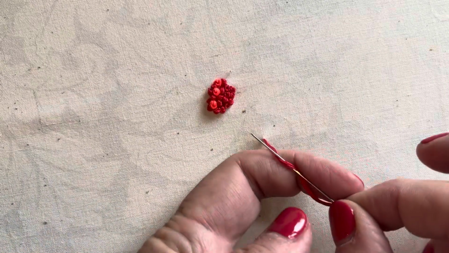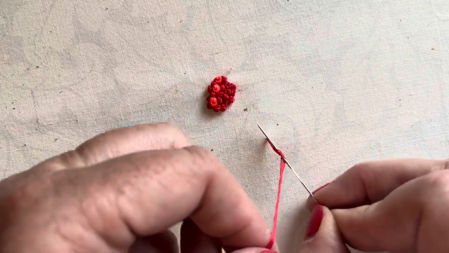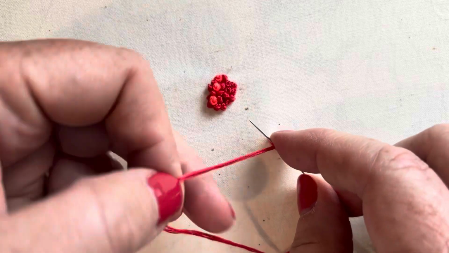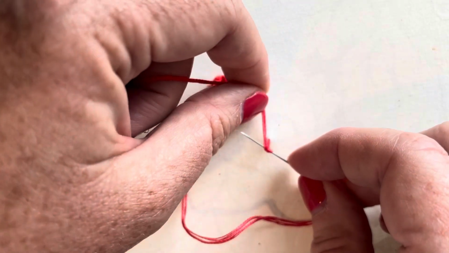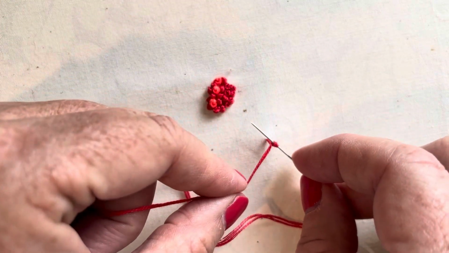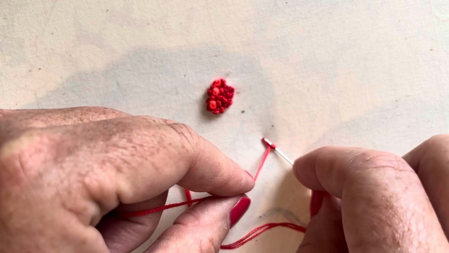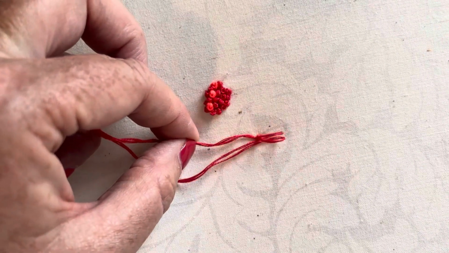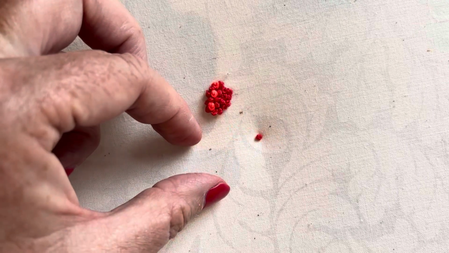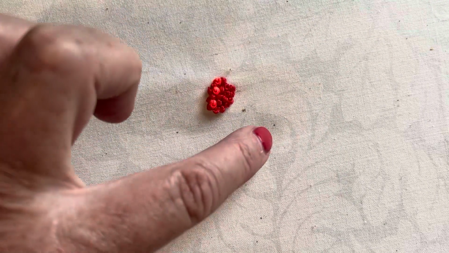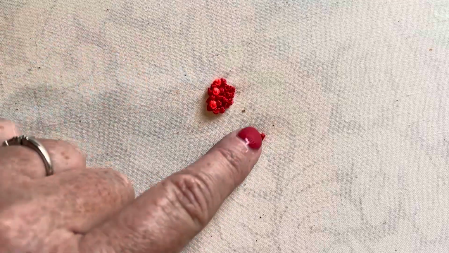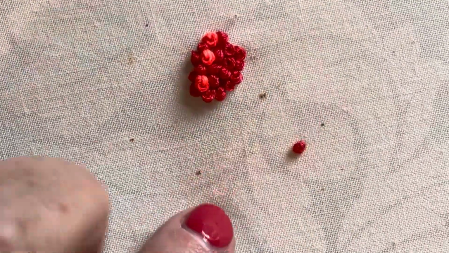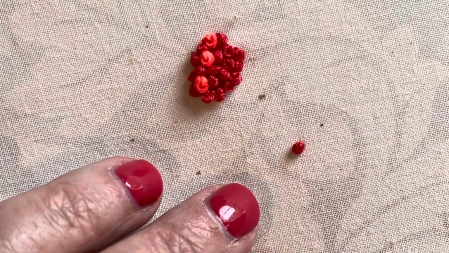Then we're going to take our thread and come around the needle and wrap it over. So we're making kind of a figure 8. We're going to go down right next to where we came up, and we're going to pull it through. You can see it lays a little bit flatter than a French knot, just a tad bit flatter. Let's do that again. We're going to come up.